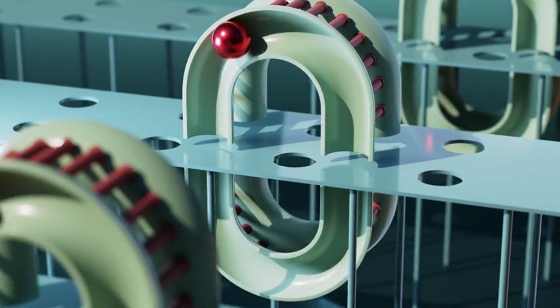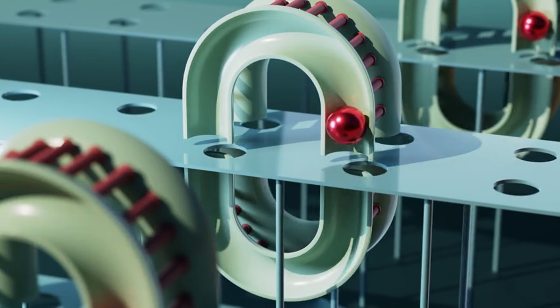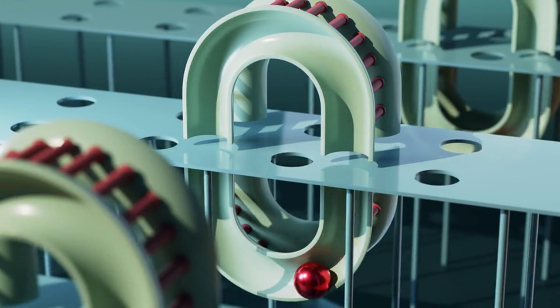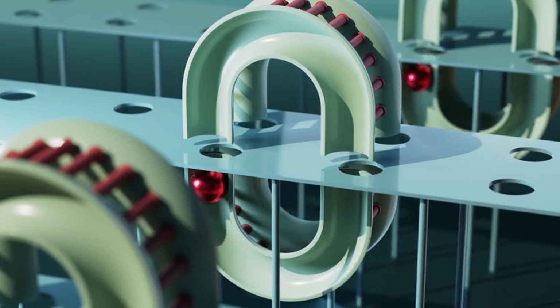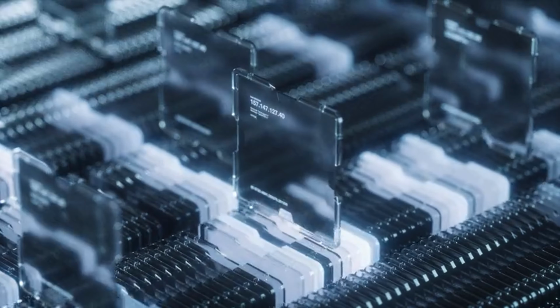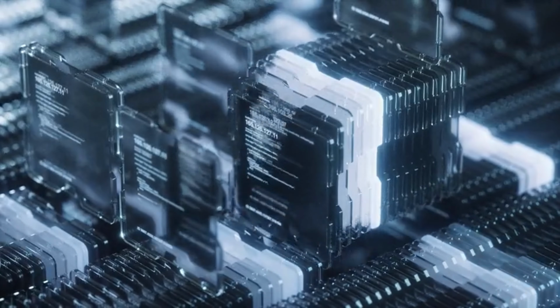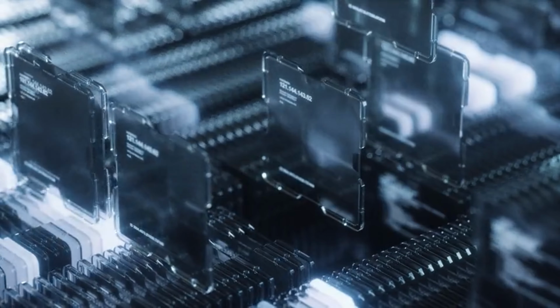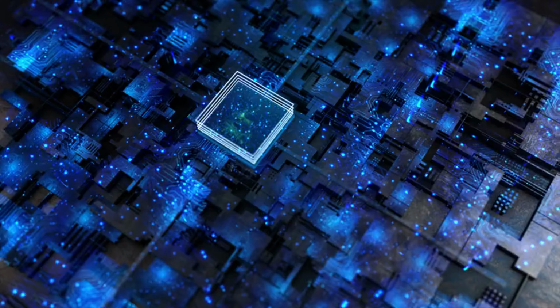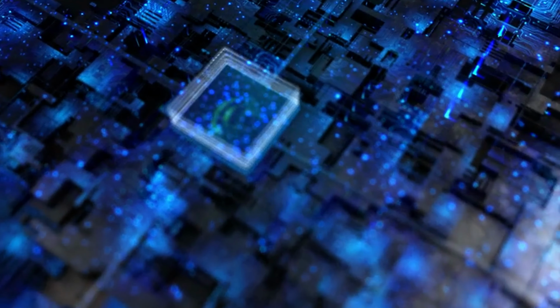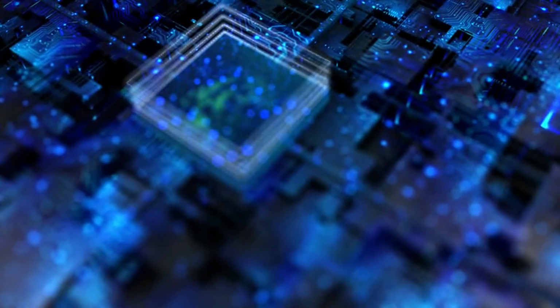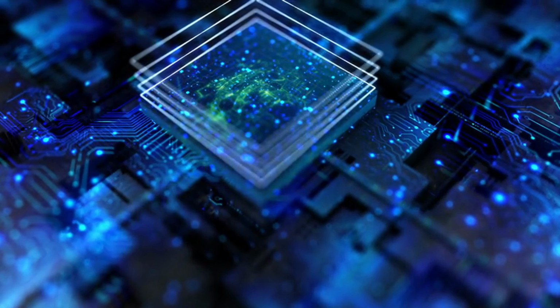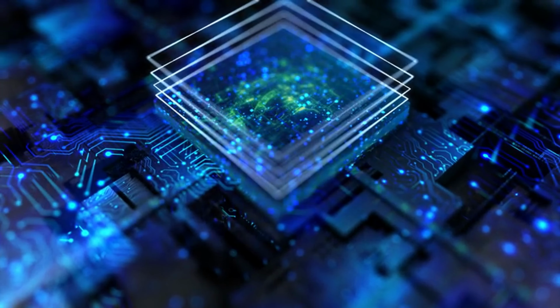The future of quantum computing is incredibly exciting, with breakthroughs happening all the time. As researchers continue to develop more stable qubits, improve quantum error correction, and scale up quantum systems, we're getting closer to unlocking the full potential of this technology. In the coming years, quantum computers could revolutionize industries ranging from healthcare to finance to energy, solving problems that were once thought to be unsolvable.